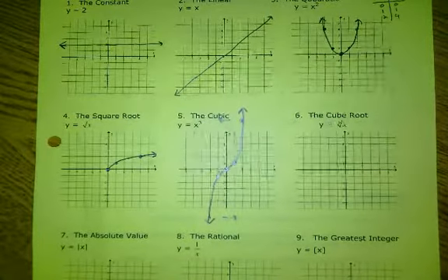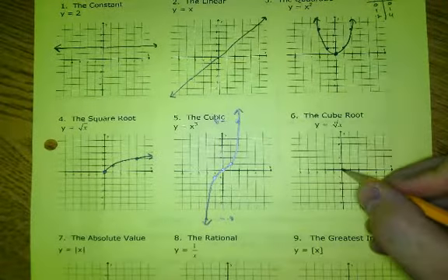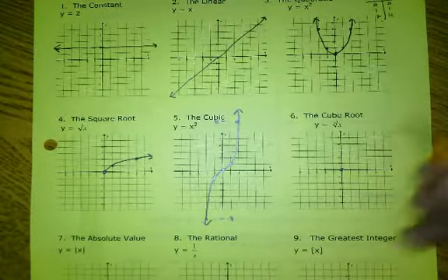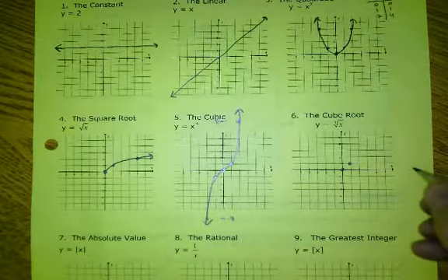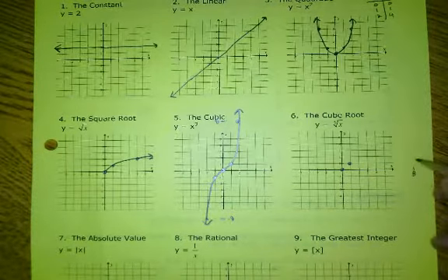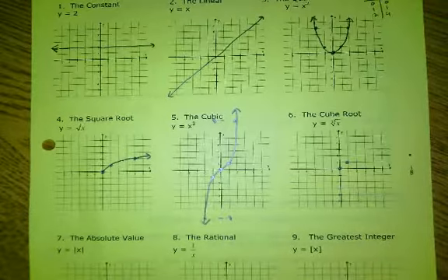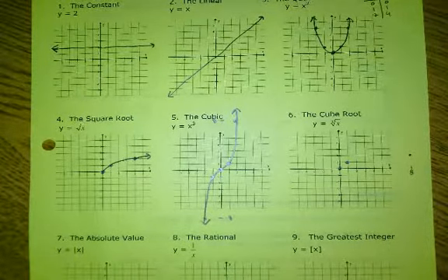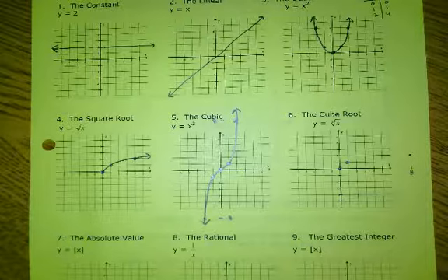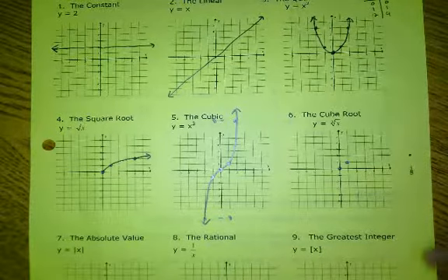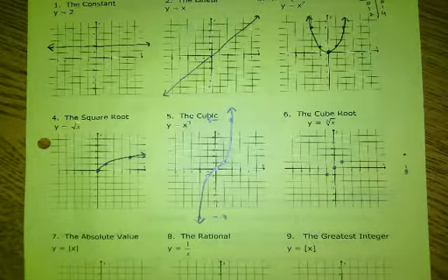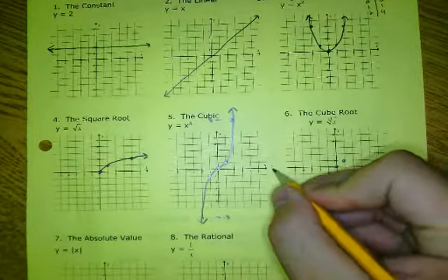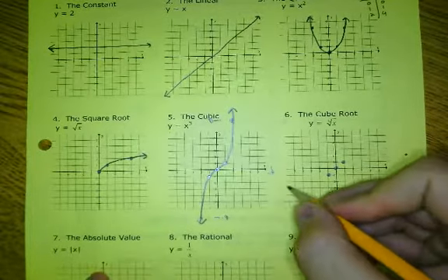Cube root. What's the first number you want to plug in? 0, 0. Plug in a 1 and you get 1. What's the next number to plug in that's pretty? 8. So we'll just call 8 over here. And that's going to give me a value of 2. What if I plug in a negative 1? Because with the square root, I couldn't do that. That gave me, like, bad things. What do you get? You get negative 1. So can I actually graph that? Awesome. And then what about negative 8? Does that give me something? Let's call that negative 8 right there. Yeah, negative 2.